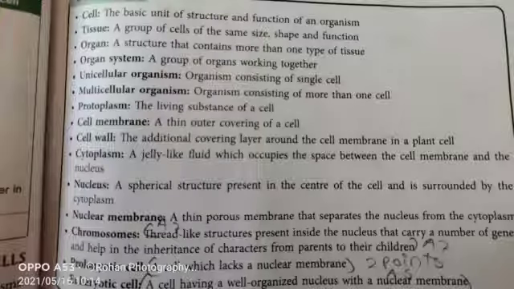At the last, definitions. The cell: a basic unit of structure and function of an organism. Tissue: a group of cells of the same size, shape and function. Organ: a structure that contains more than one type of tissue. Organ system: a group of organs working together. Unicellular organism: an organism consisting of a single cell. Multicellular organism: an organism consisting of more than one cell.